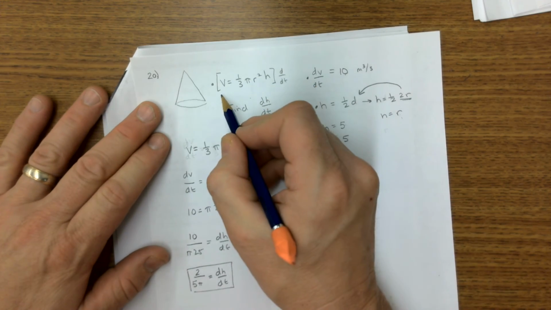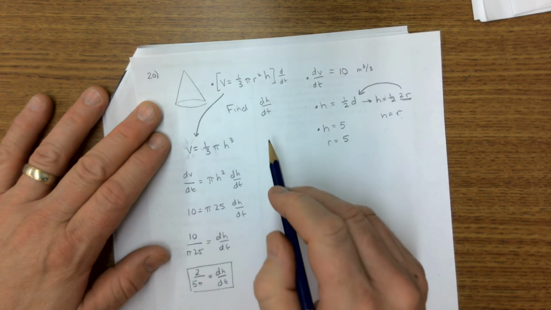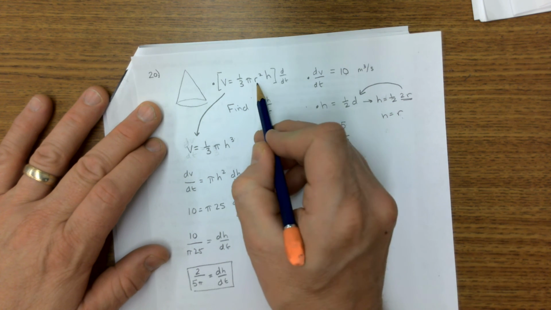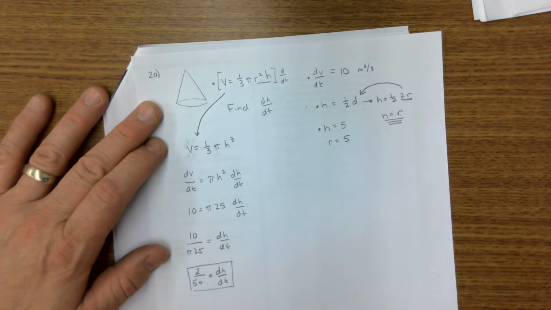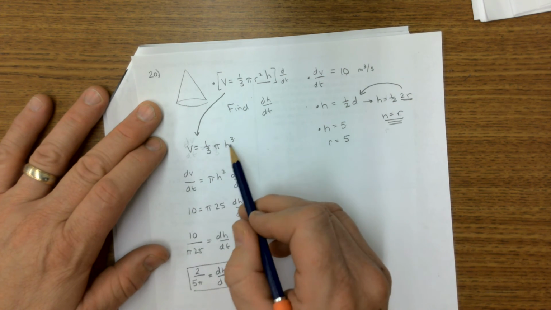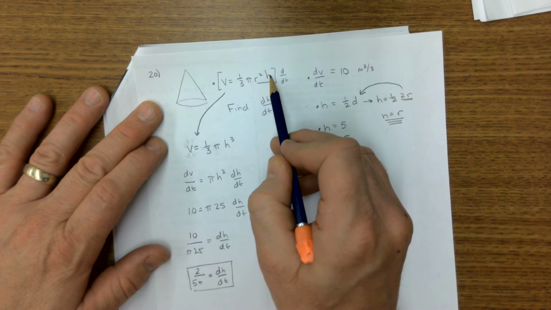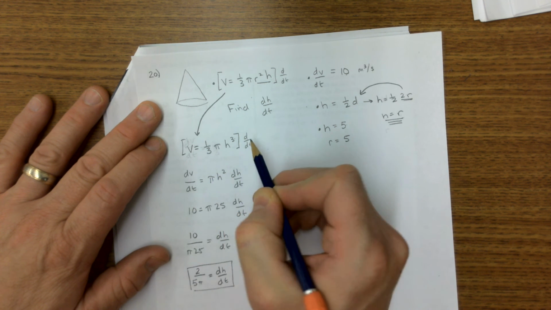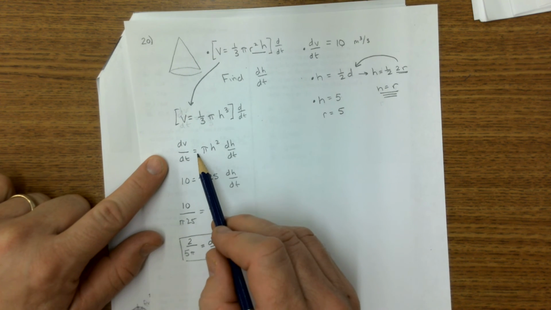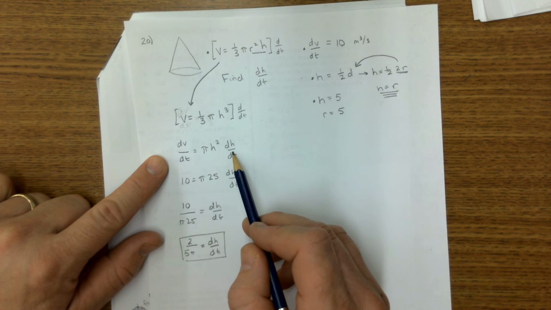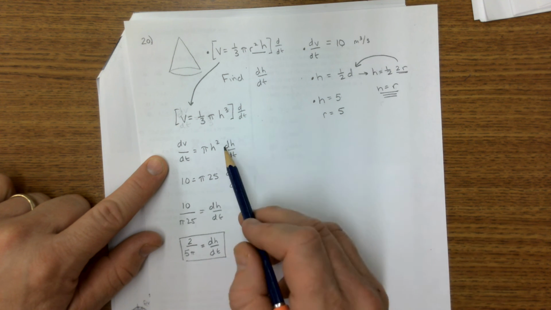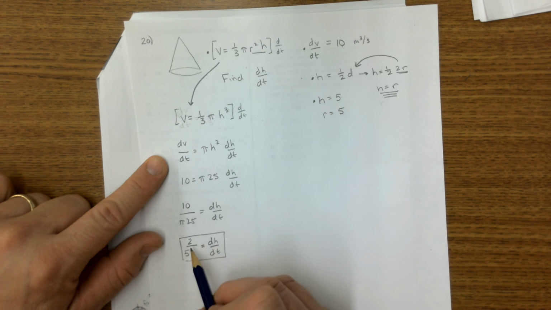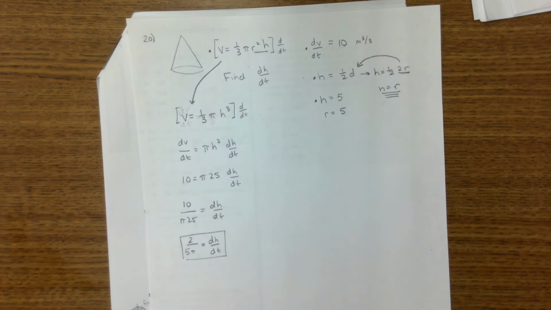All right, and watch this transformation, then I think we're ready to start. If the volume is 1/3 pi r squared times h, I already said that h and r are the same in this particular problem. So this right here is really h cubed, because I have 2 h's and another h. Now I think I'm ready. Now I take the derivative with respect to time. dV/dt is equal to pi h squared dh/dt. Plug in a 5 here, divide that over. There's dh/dt: 10 over 25 pi, which is 2 over 5 pi.